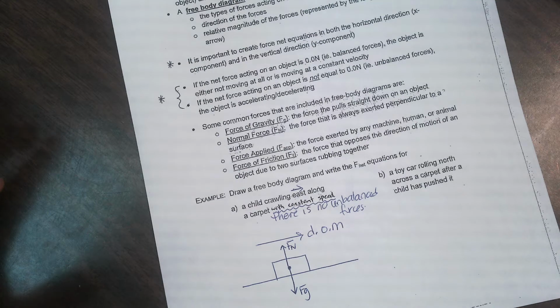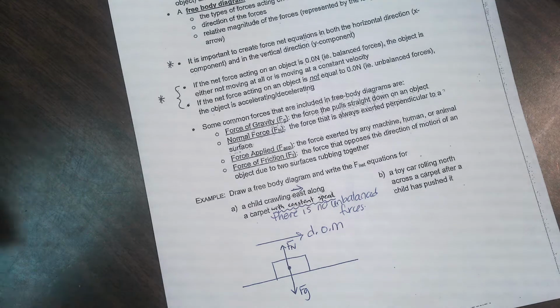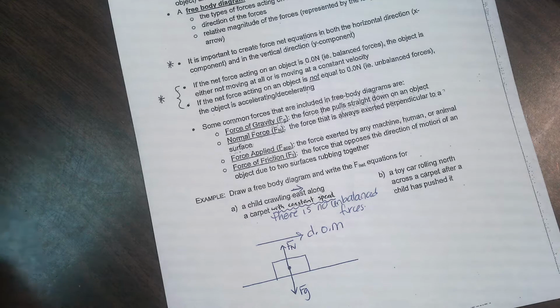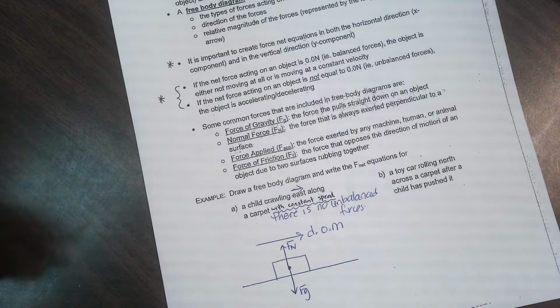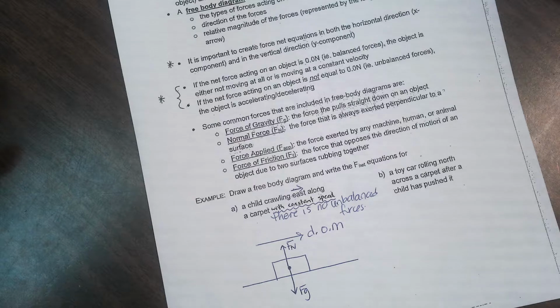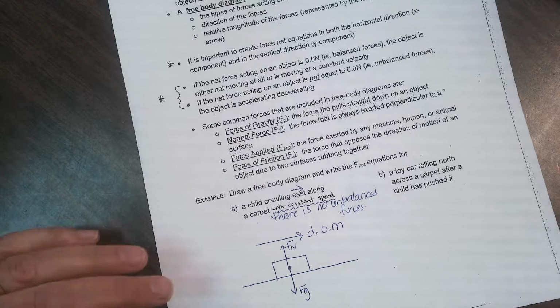Now you'll hear me quite often say, is this child levitating or is this child sinking through the floor? And the answer is always no, which means that the forces are balanced. The force normal is equal to the force of gravity.